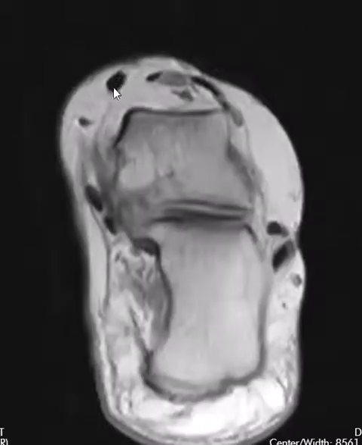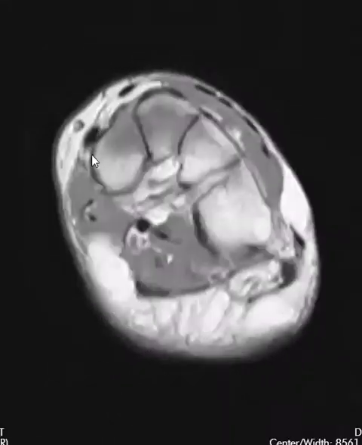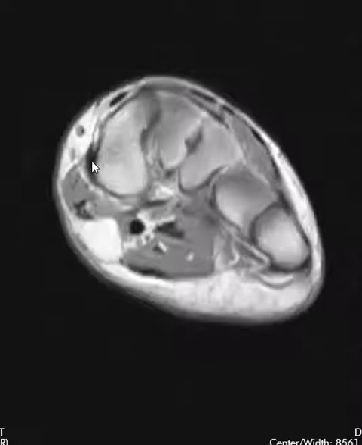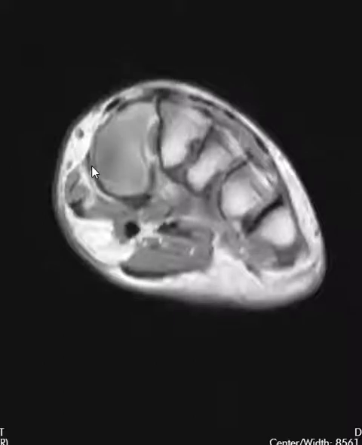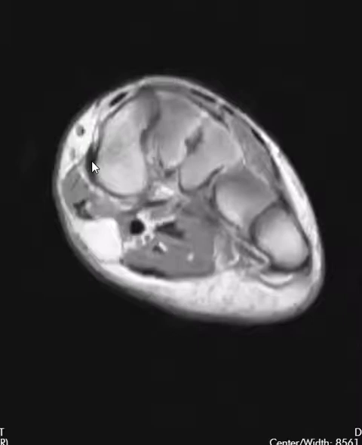This is the tibialis anterior or anterior tibial tendon. It comes down and it attaches on the medial side. It has a variable attachment. Most of it attaches to the medial cuneiform bone, and some fibers may also go to the base of the first metatarsal. There's a variable attachment here. So this is the tibialis anterior.